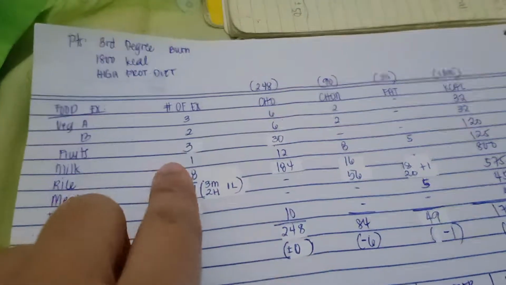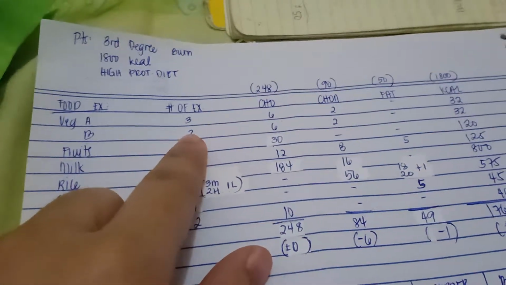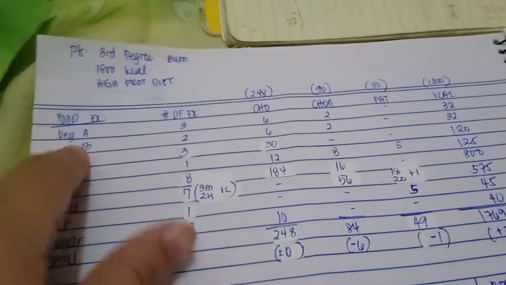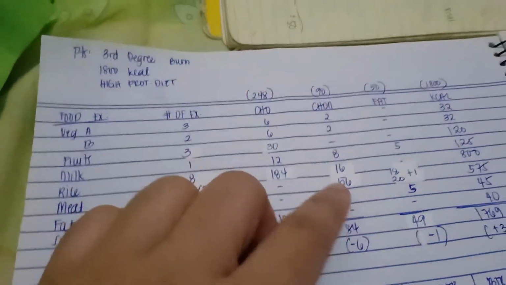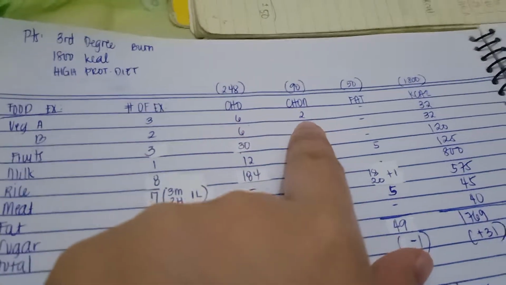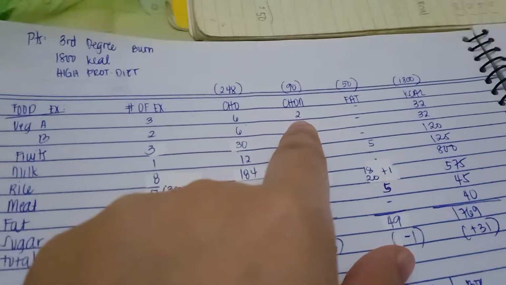Kaya, kapag nagkaroon tayo ng 2 exchange of vegetable A, magkakaroon na siya ng 3 exchange of carbohydrates and 1 exchange of protein.